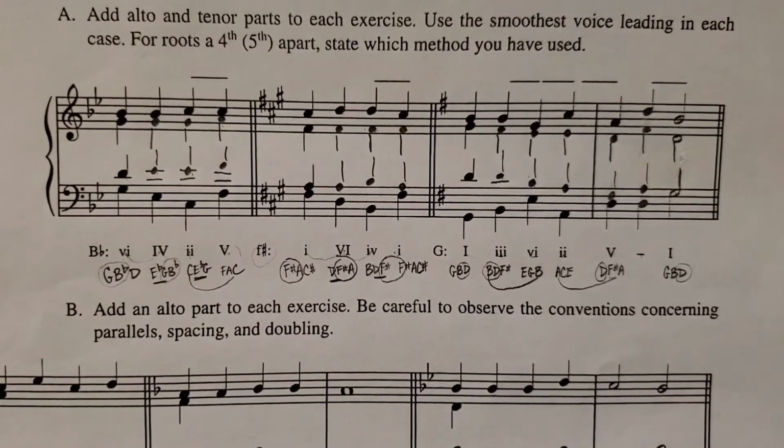Number 2 in F sharp minor. Okay, and the last one in G.